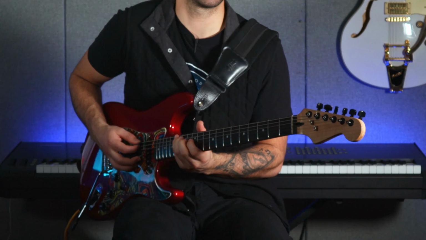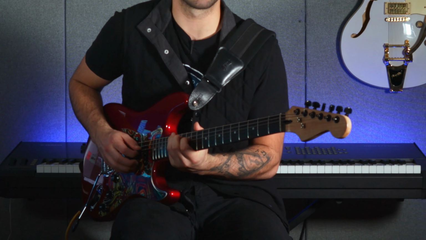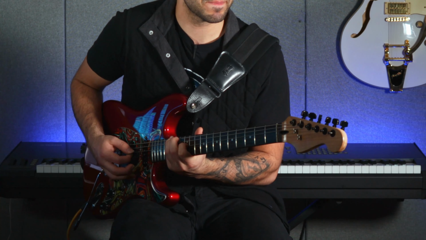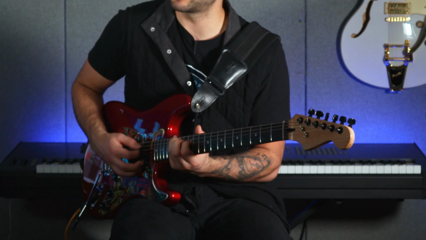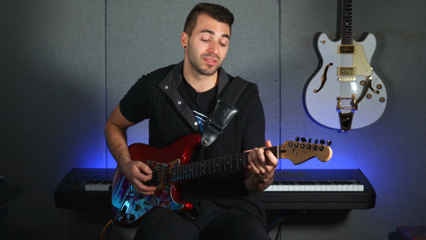Right? And now I have the 15th fret of the E, which is G. I have the 14th fret of the A string, then I have the 12th fret of the D string, which is the same shape as down here. So now I have all these different triad shapes that I could use.